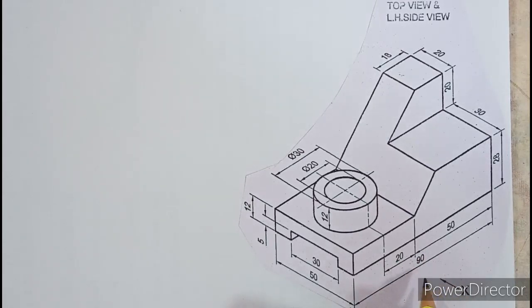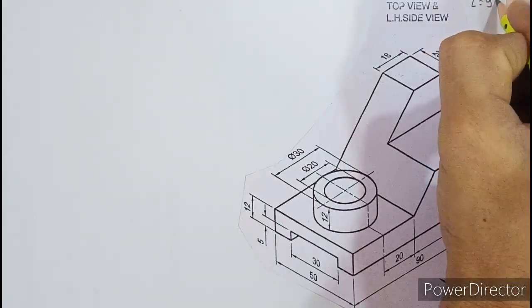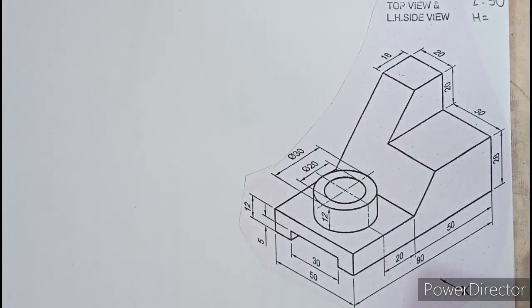Our first job is to decide the maximum length, maximum height and maximum width of the object. If you stand along x, you can make out that the maximum length is 90. So I'll write down here L is equal to 90. Next, you need to find the maximum height of the object.